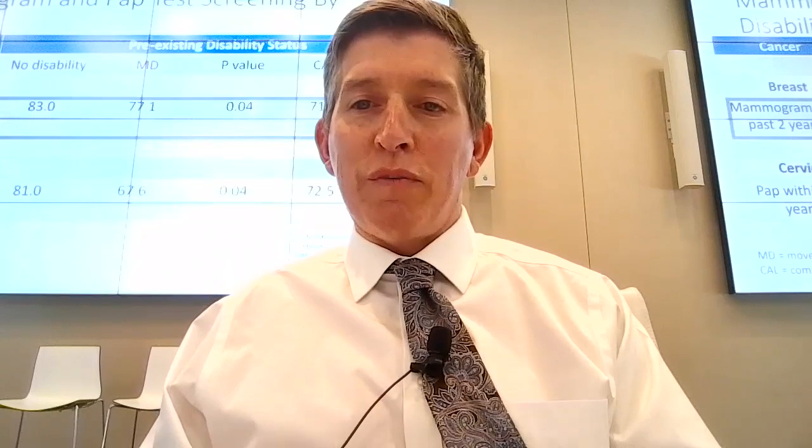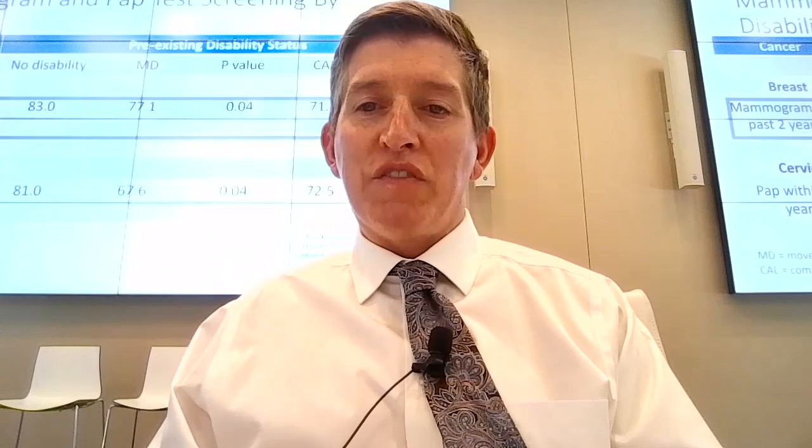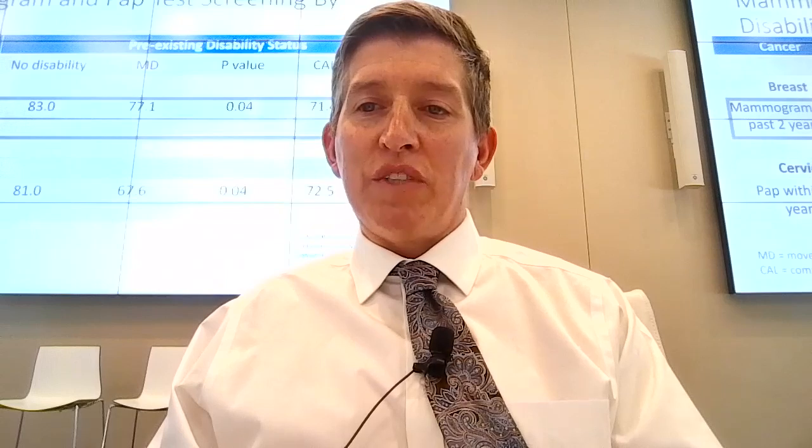So that being said, most studies do show that there are significant disparities between disabled and non-disabled women for cancer screening. This table is from that last study I talked about from 2021, and it demonstrates that women with disabilities have lower rates of receiving screening mammograms and Pap tests. So the top half is for mammography, and the bottom part is for Pap tests. And up top, we see that 83% of women without disabilities, 30 years or older, had a mammogram in the past 2 years, compared with 77% of women with movement difficulty and 71% of women with complex activity limitations.